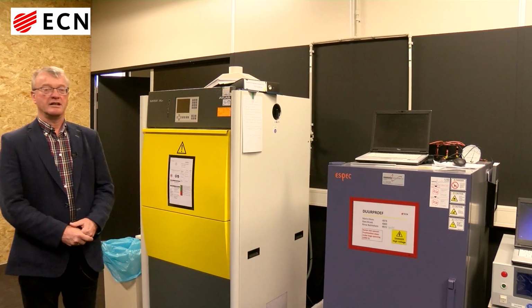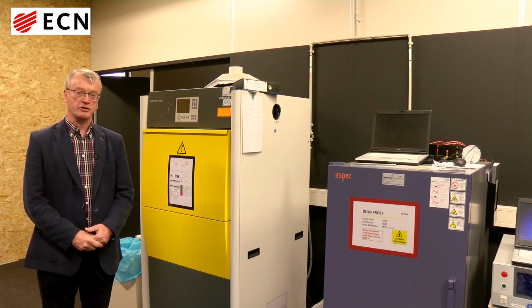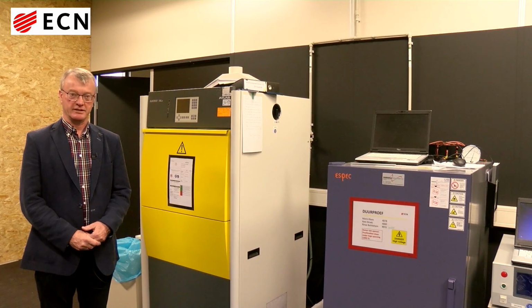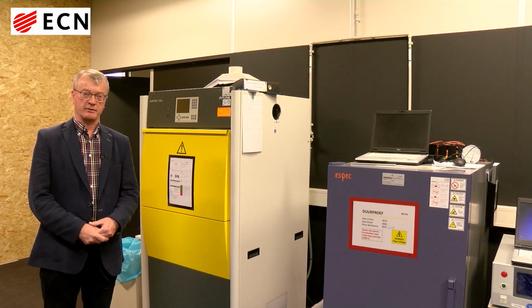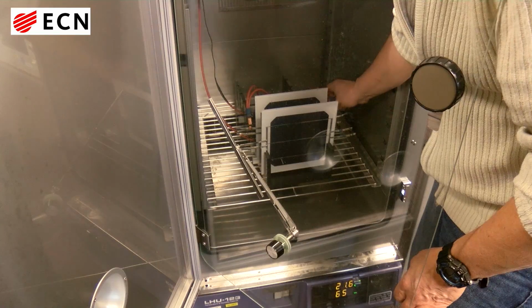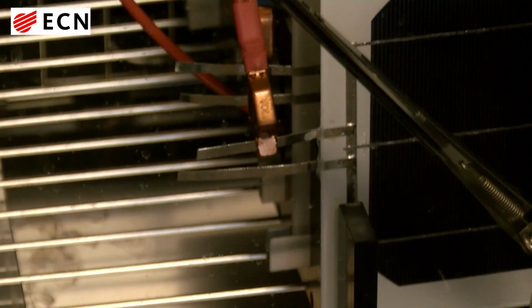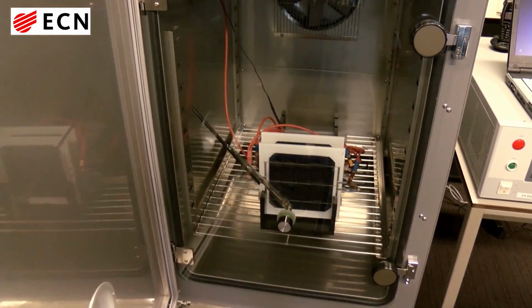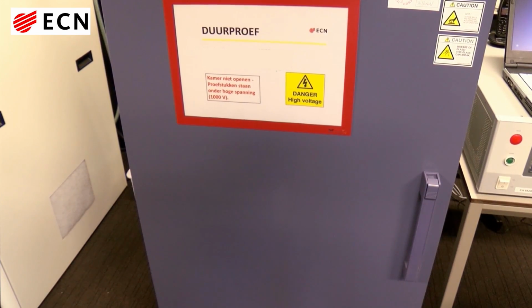In this machine, we're testing the UV resistance of PV modules, but also the individual materials. So here we have special UV lamps to perform the accelerated lifetime tests. Here we can see how the modules are attached to the PID system. The clamps are attached to the busbar extensions, and by this the high voltage is applied to the module.